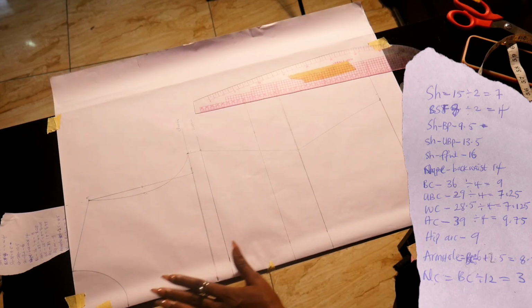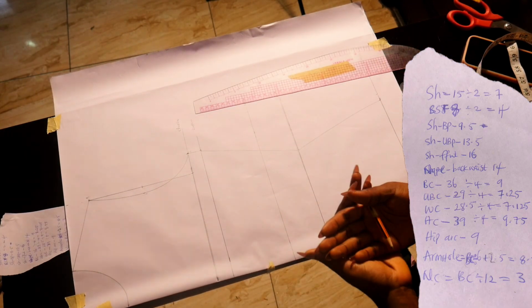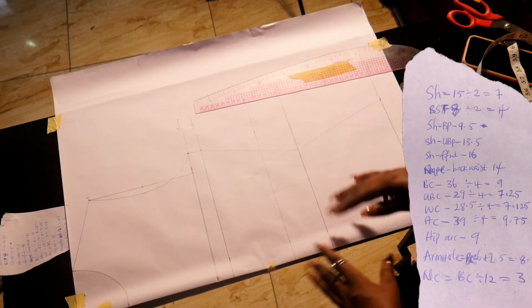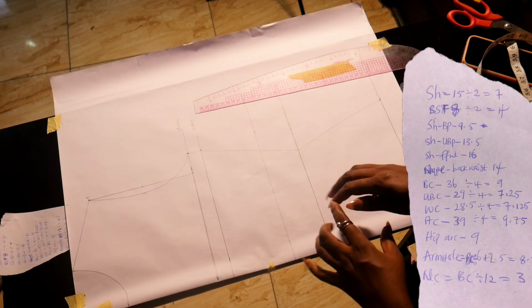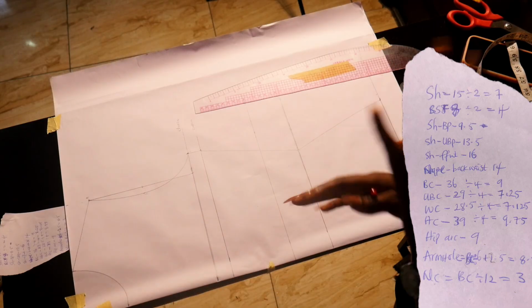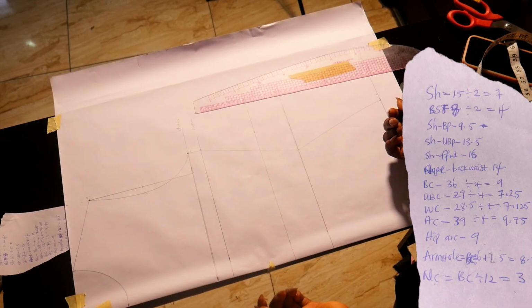This is what a sloper pattern looks like. You can use it for your shirts, your bodycon gowns. This is the sloper that you use. A basic bodice, no darts at all.